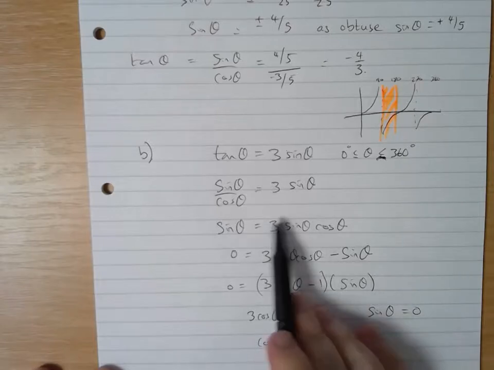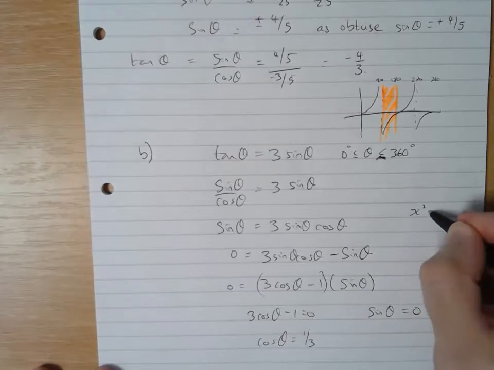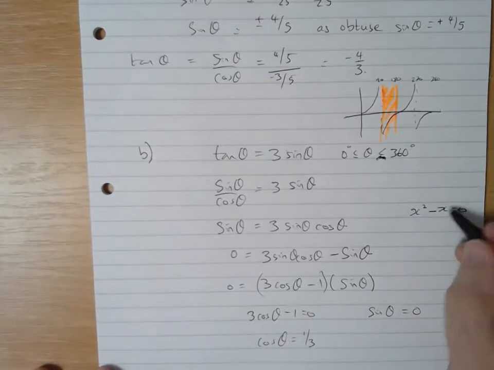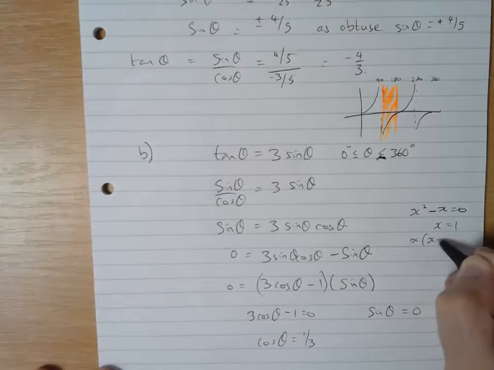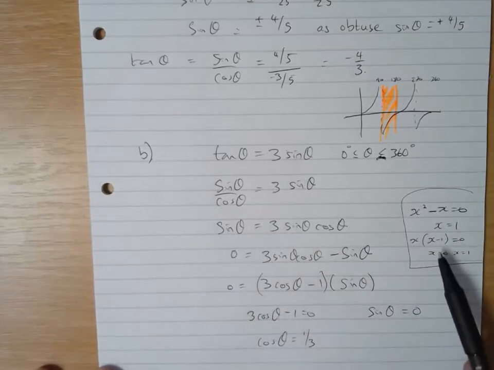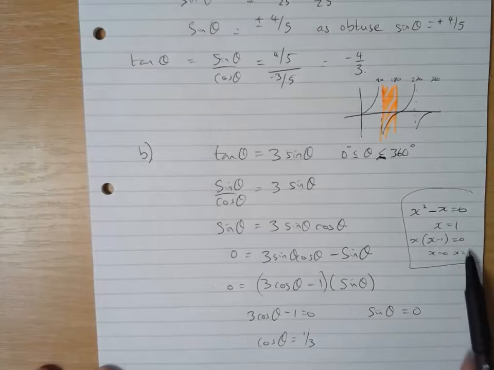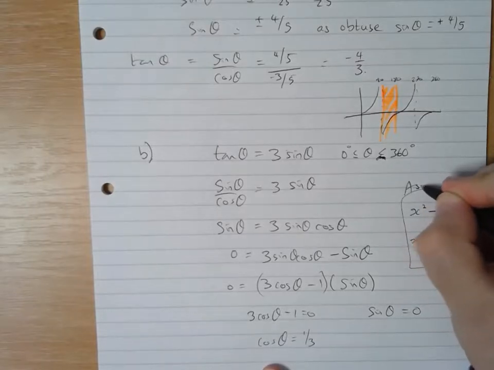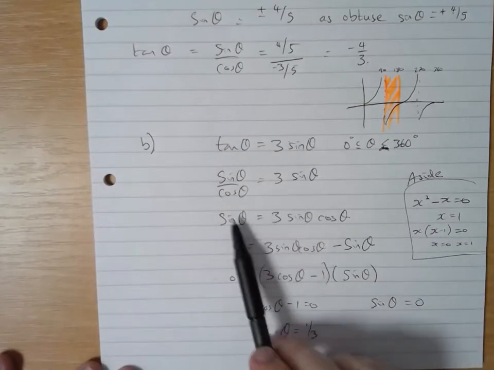Just a very, very quick aside for why we don't cancel the sine here and here. If you have x squared minus x equals 0, if you cancel the x's, you end up with x equals 1. If you factorise it, you end up with x times x minus 1 equals 0. You get x is 0 or x is 1. You have to be really careful with cancelling stuff from both sides of an equation, that you don't lose one of your answers. Because here, if we cancel x, we end up with just one answer. If we solve it properly, we get some other answers. This sometimes makes it a little bit easier to see what's going on, but for here we have to make sure we don't cancel sine in both of these.